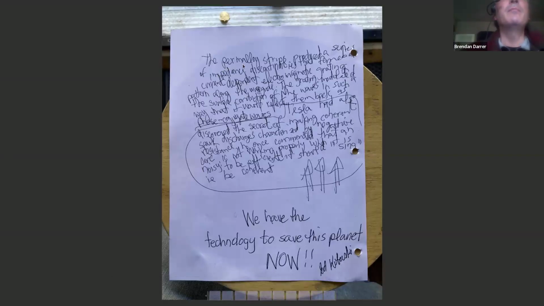The permalloy strips produced a series of impedance discontinuities that formed a current dependent electromagnetic grating pattern along the waveguide. The grating modulated the surface condition of the waves in such a way that it was reflected.